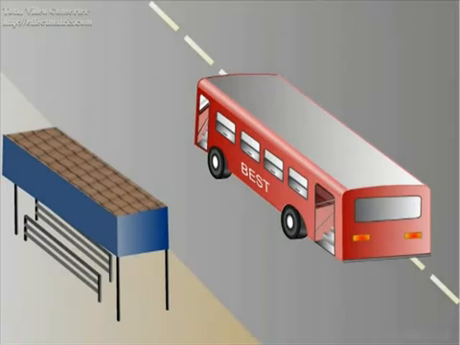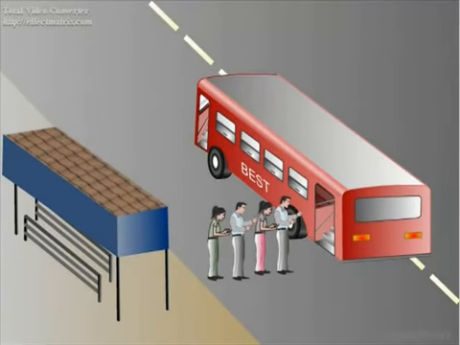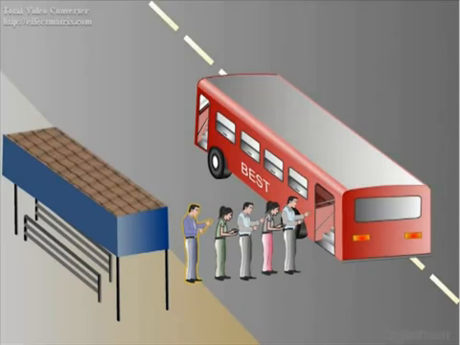A real-life example of a queue is a queue of people who are waiting for a city bus at the bus stop. When a new person comes and joins at the end of the queue, this is the rear end. When the bus arrives, the first person from the queue enters first in the bus. This is the front end.